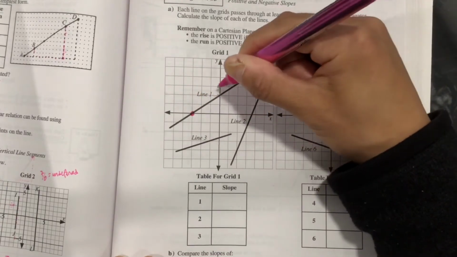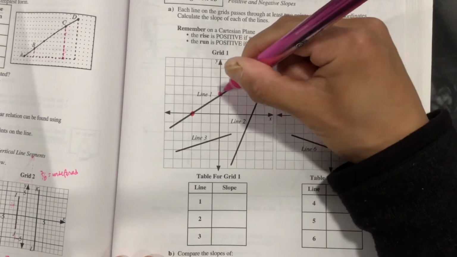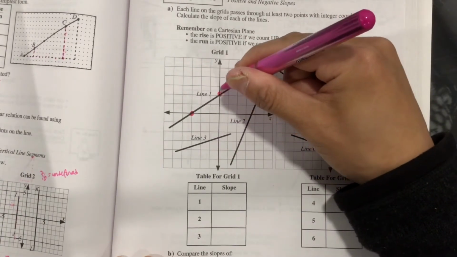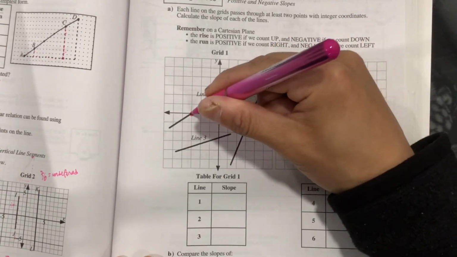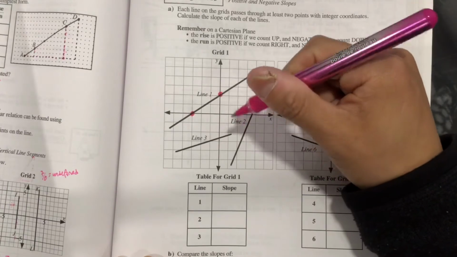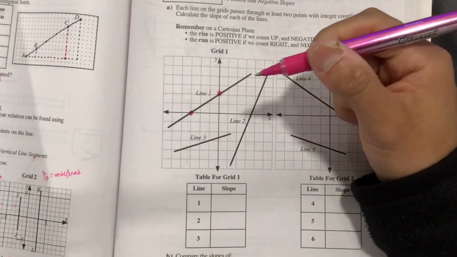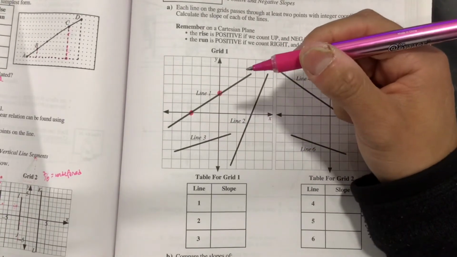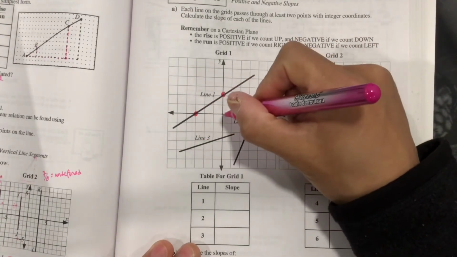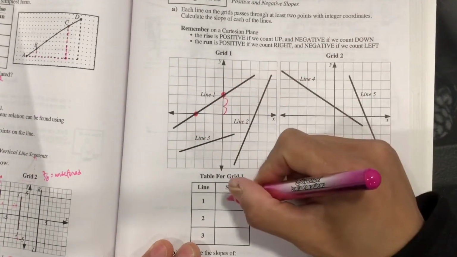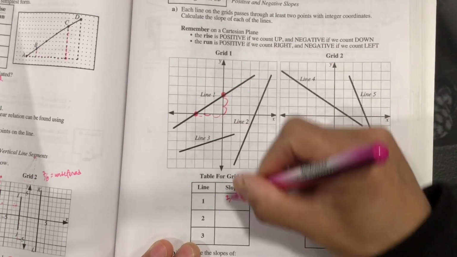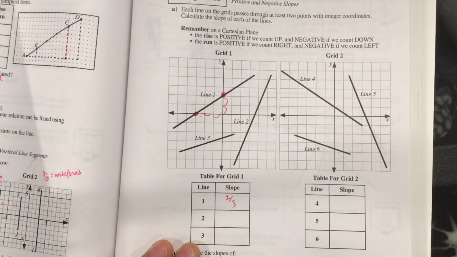So I'm going to choose that point and this point, and notice how I choose these 2 points because they line up on the edges of the squares. Those will be more helpful in trying to determine how my line is changing. So if we look at this slope here, it has a rise of 1, 2, and a run of 1, 2, 3. So it has a slope of 2/3.